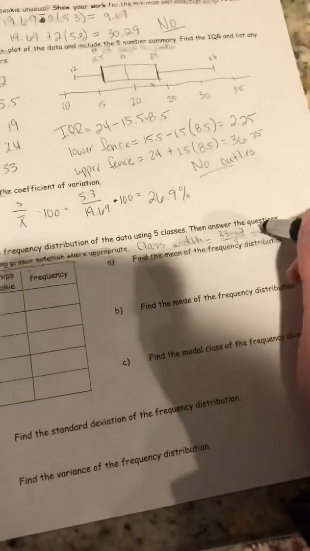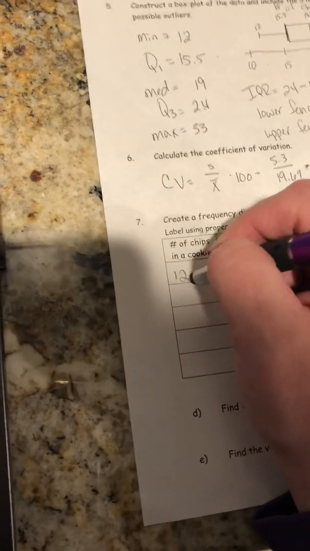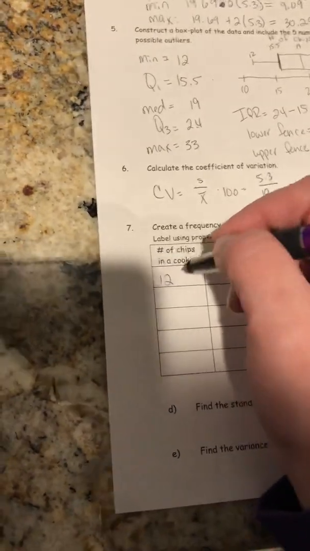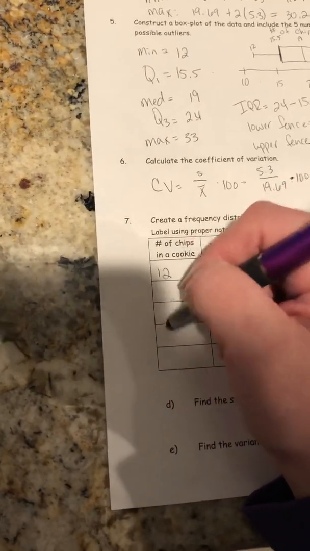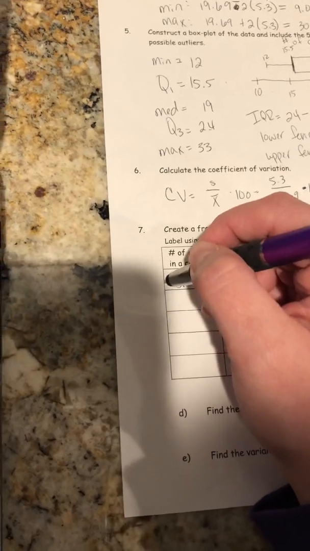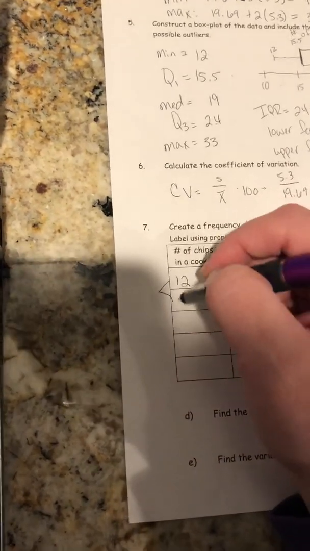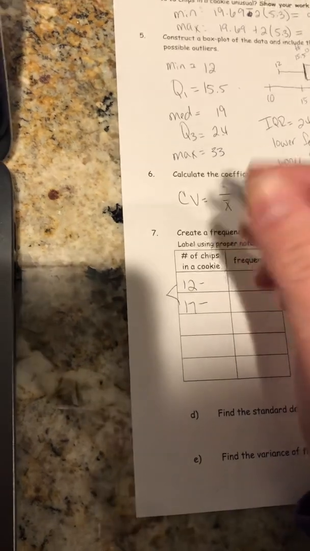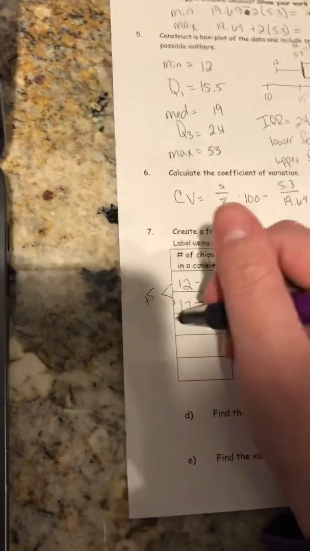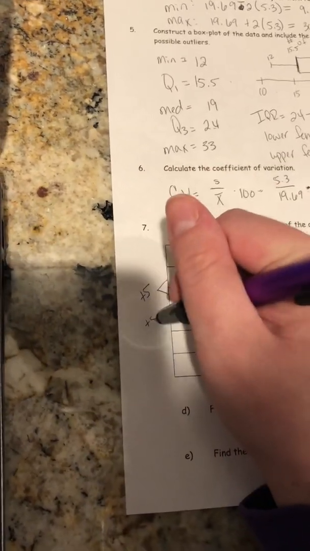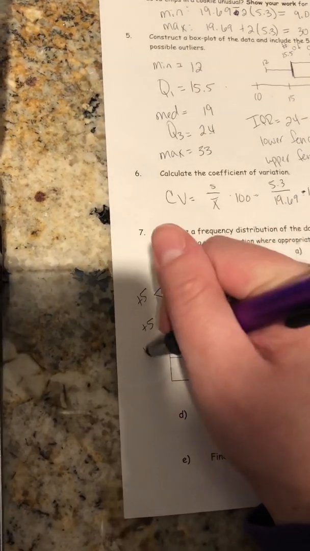So we start with our minimum. So we have 12. And then remember, this is where you don't go 5 this way, you go 5 down. So 12 plus 5 is 17. I'm going to draw plus 5. So you want to do it all the way down.